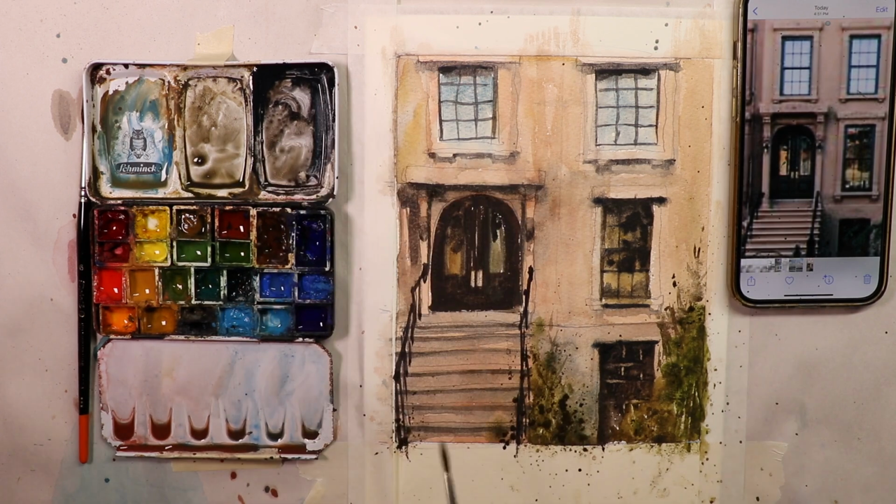Maybe a little bit over here too, just an indication of some splashing. There might be some more beautiful plantings and things like that at the bottom of the staircase here. Like that. And I think that is fine. All right.